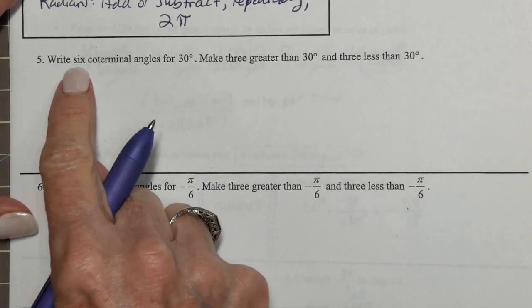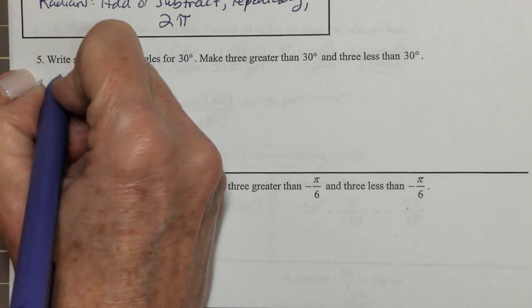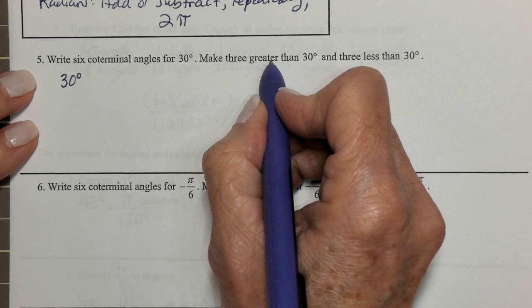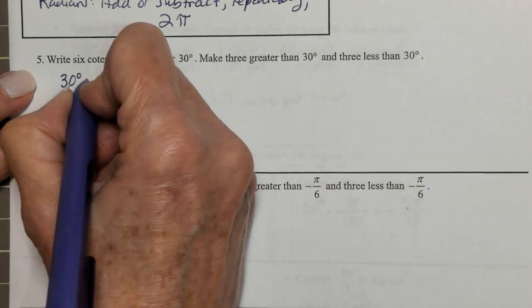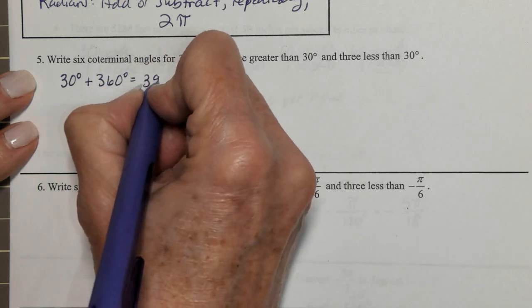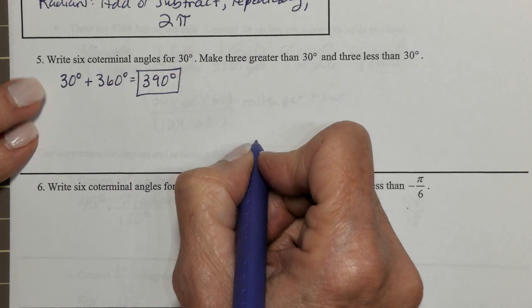Okay, let's write 6 coterminal angles for 30 degrees. Well, I'm starting at 30 degrees. I'm going to have 3 greater than 30 and 3 less than 30. So if I add 360 degrees, I'm at 390 degrees. That's my first coterminal angle to 30 degrees.